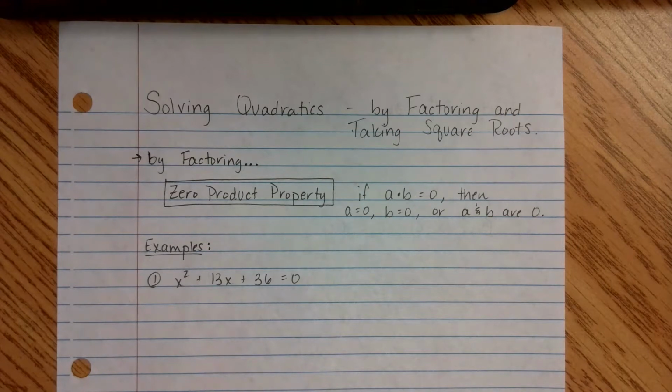All right, so I have some notes today for solving quadratics. We're going to look at two different approaches to solving. We're going to look at factoring, which we have been doing, and then also taking square roots, which is something new, but something that you've done before.